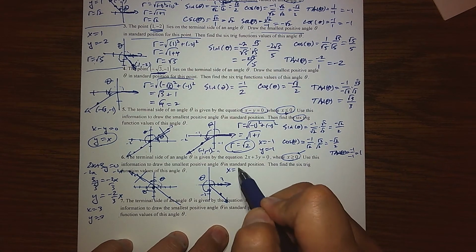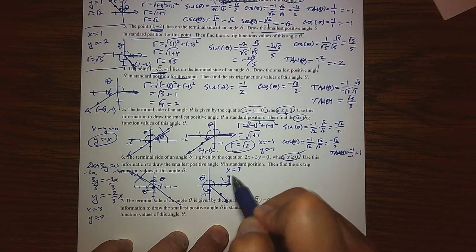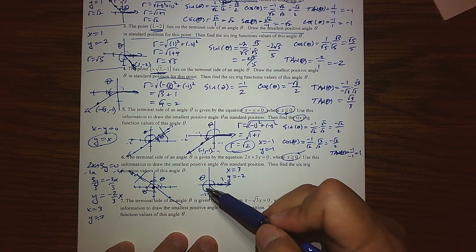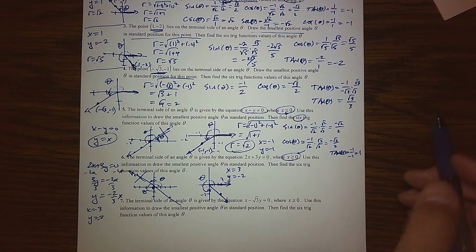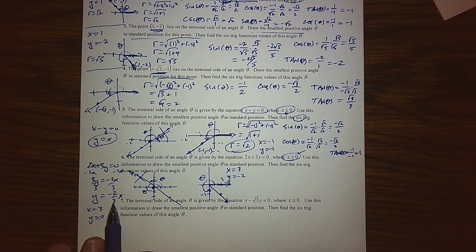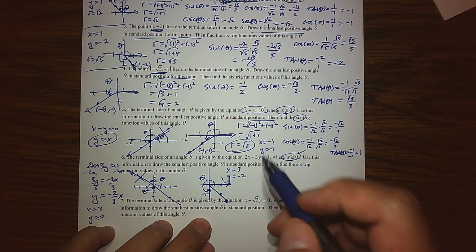So x is 3, y is negative 2. Again, how many ordered pairs lie on that line? An infinite. All right, I just picked one. Remember, the reason I chose 3 is because we're dividing by 3. So if x is 3, the 3's cancel out, leaving us with a negative 2. So that's why I chose it. But you could use anything. And so now I have everything I need except for r.